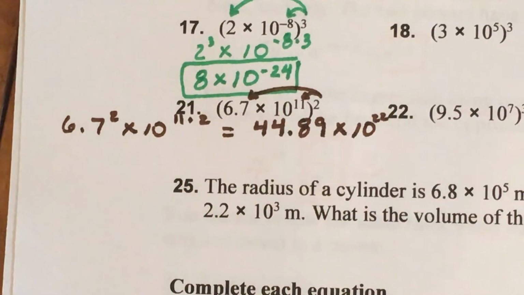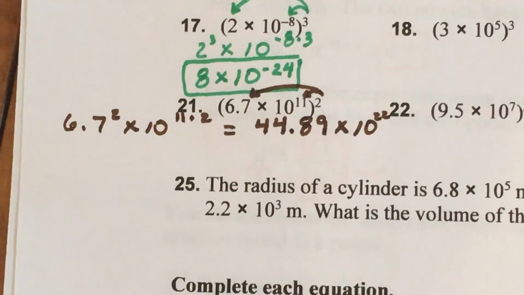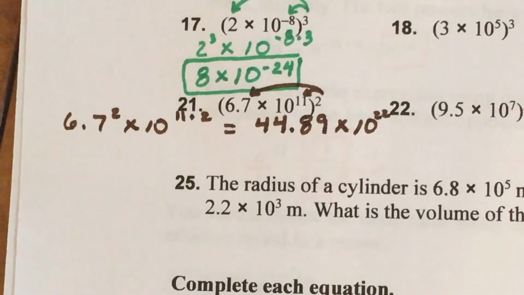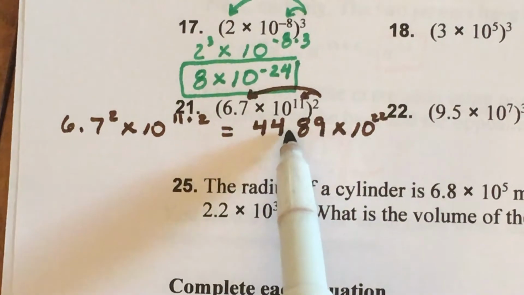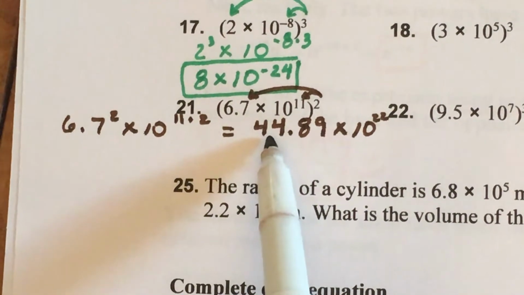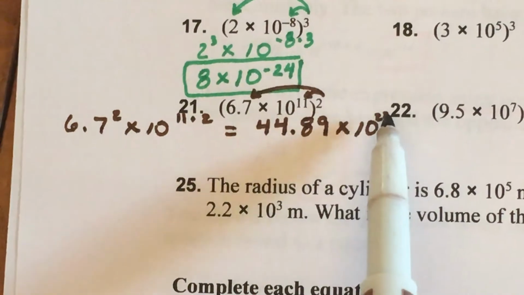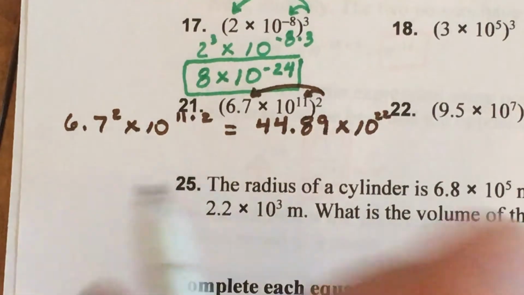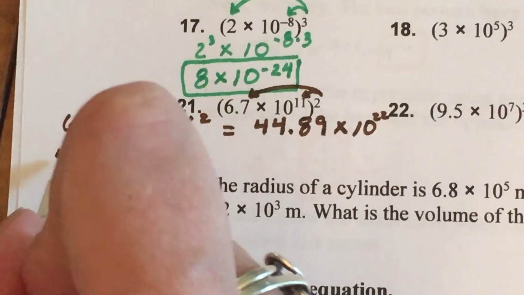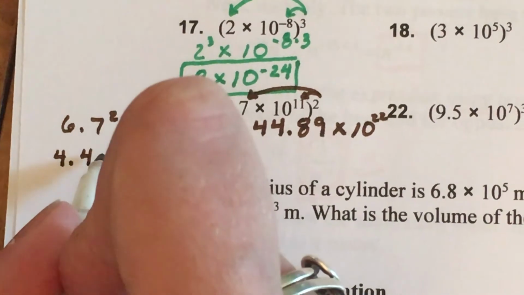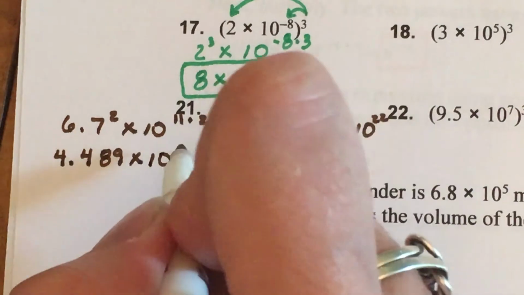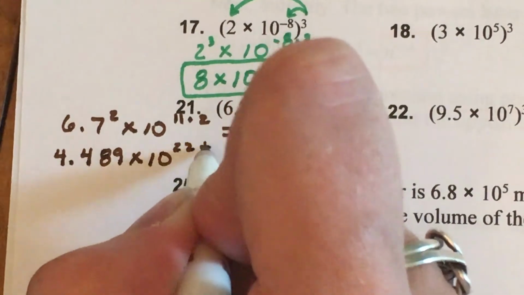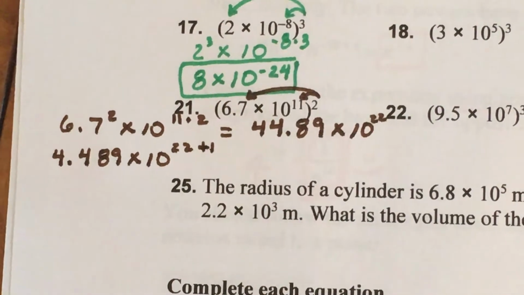That's funny. Okay, the rules of scientific notation say that you can only have 1 digit to the left of the decimal. So we're going to move this over and then add that 1 movement to the 22. So this is 4.489 times 10 to the 22 plus 1, because we moved it over 1 unit.